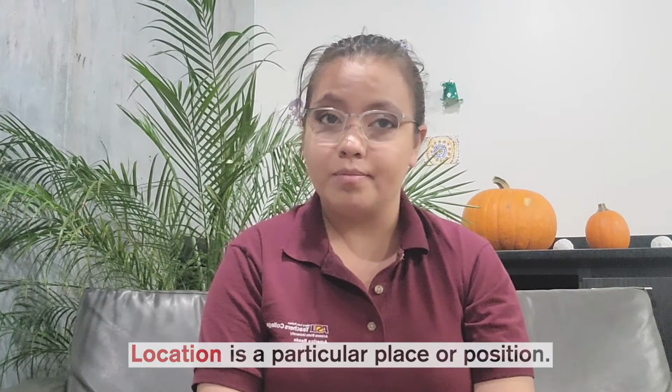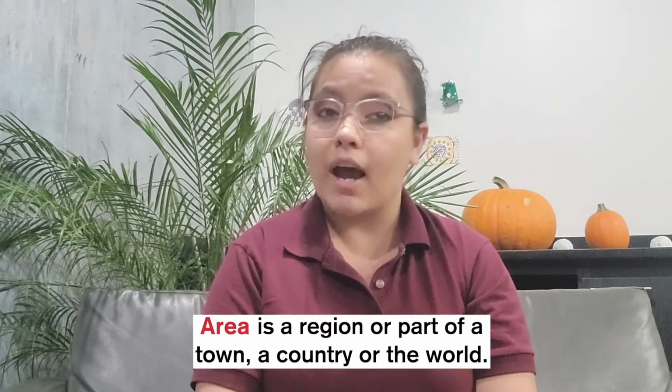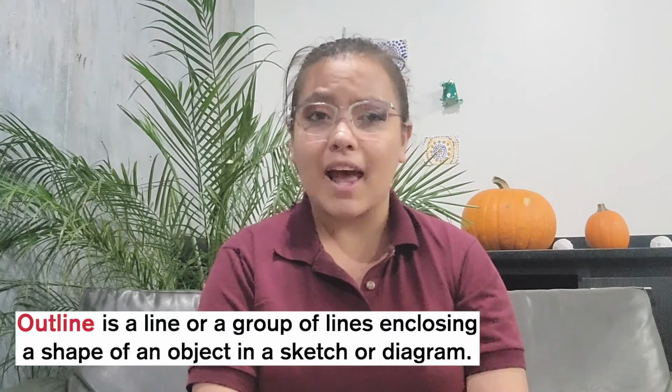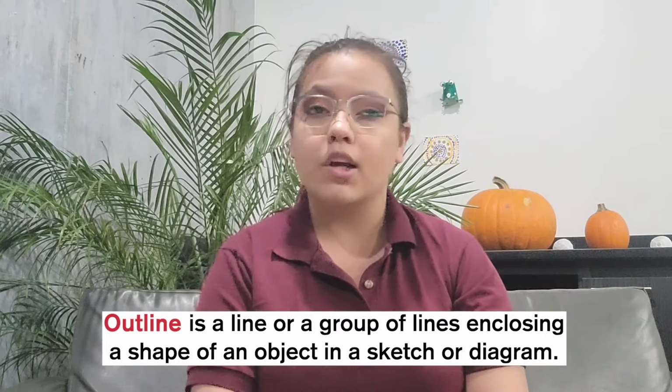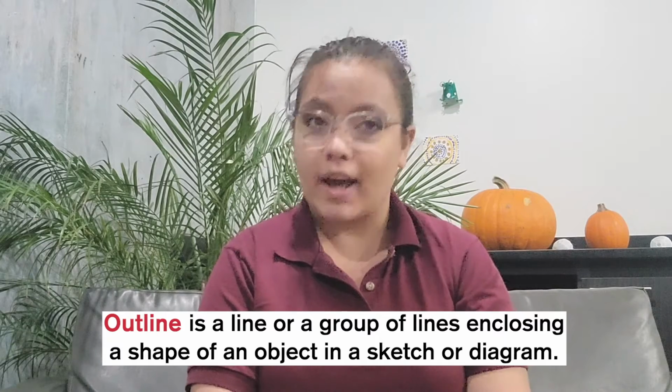Let's get started with our first vocabulary word, which is location. Location is a place or a position. Next up is area. Area is a region or part of a town, country, or the world. And finally is outline. Outline is a line or group of lines enclosing a shape of an object in a sketch or diagram. Now that we know our words, what do you think we're going to be learning about today?